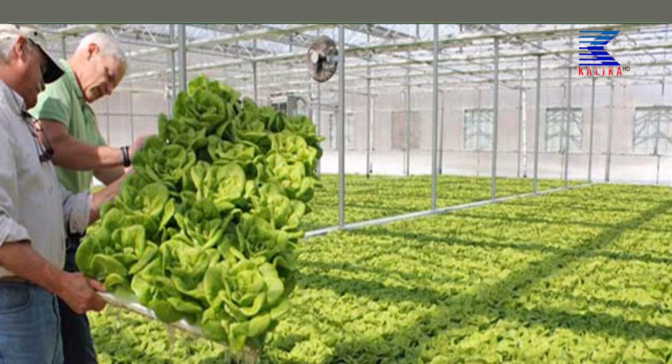And the latest, greenhouse plus hydroponics. Probably you've got a new word, hydroponics. What do we mean by hydroponics? These people are growing lettuce inside a greenhouse, and they are not using soil. They are using just water. Have a look, the water is draining out of the punnet. Hydroponic means growing plants in water, not in soil.